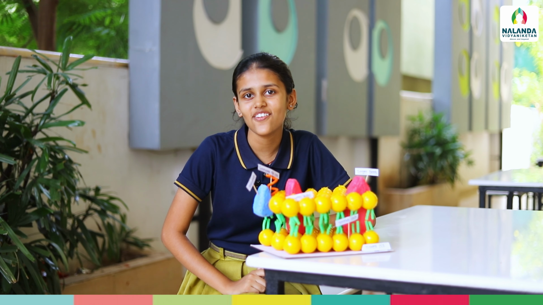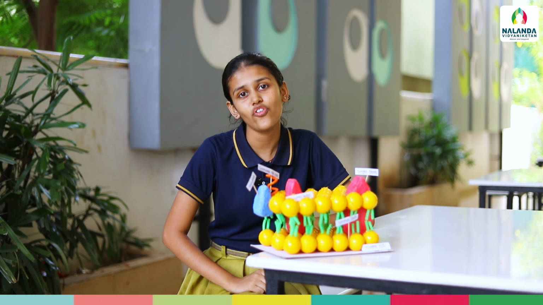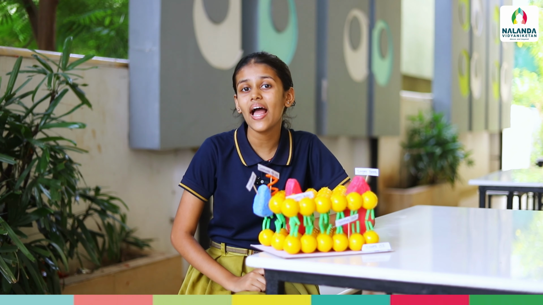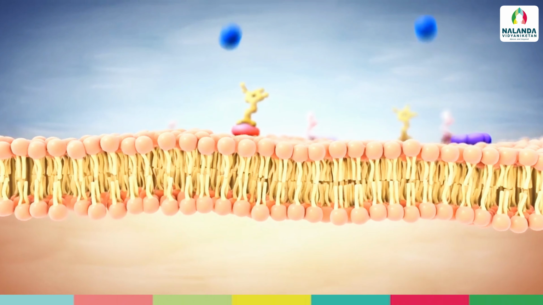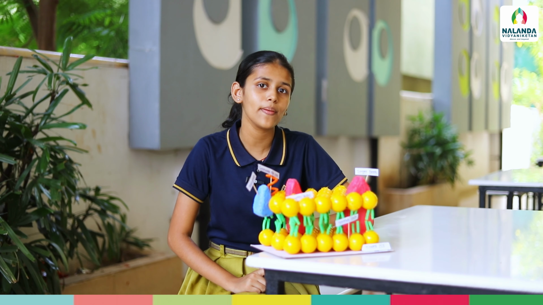Here are some interesting facts. If all the plasma membranes of our body were spread out, they could cover an area much larger than a football field. And our plasma membrane is just 7 to 10 nanometers thick. So it is too thin to be seen in a normal microscope.